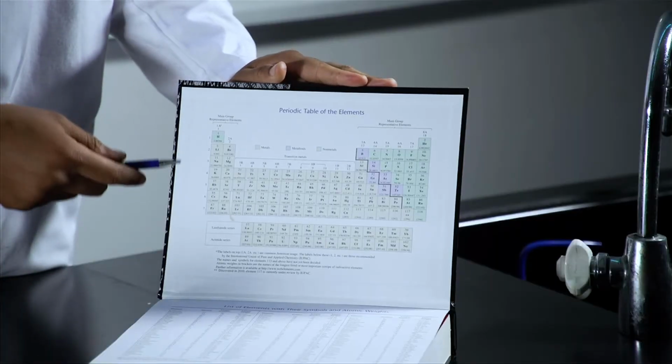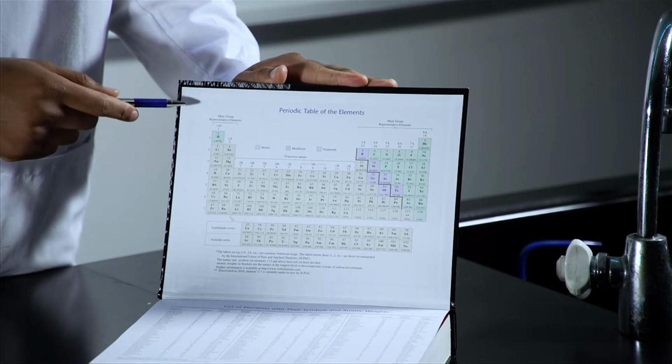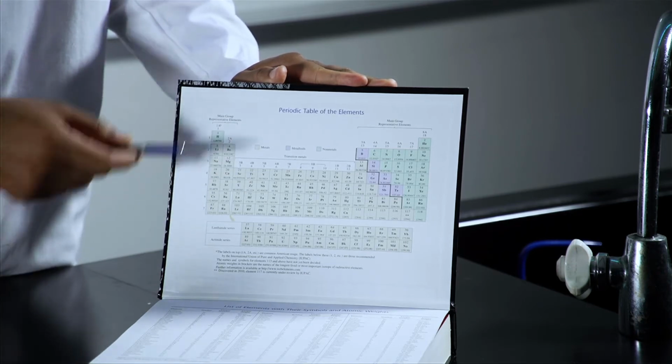All right, hey everyone, we're going to be talking about the periodic table and really the uniqueness of it and how it's constructed. And just to start here, you'll see I have a miniaturized version of the periodic table from this book. And again, you should notice that the periodic table really is aligned with elements along columns and rows.